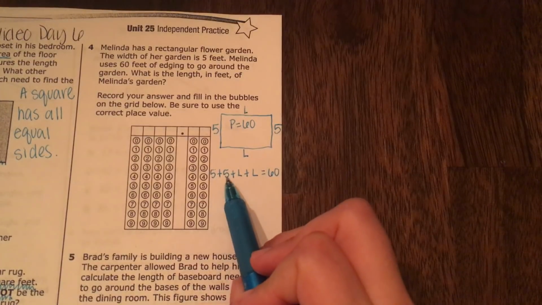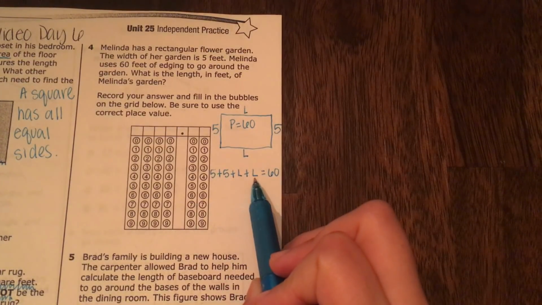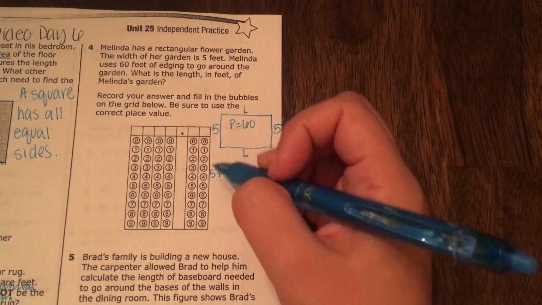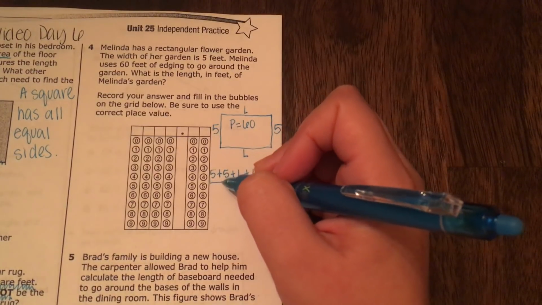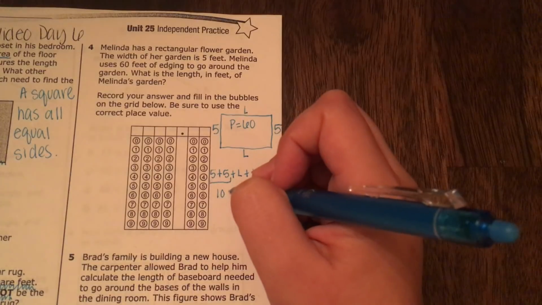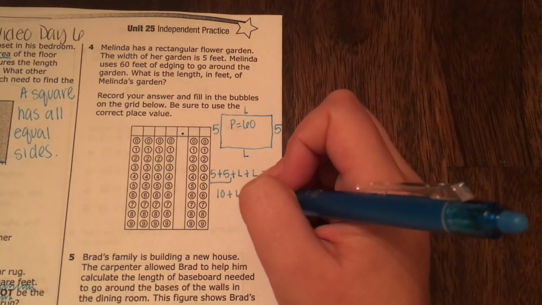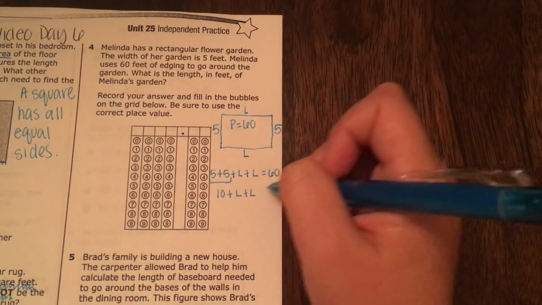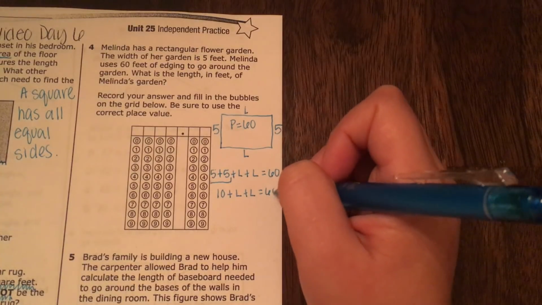So I'm going to add this part first, and 5 plus 5 is going to give me 10 plus something equals 60, okay?